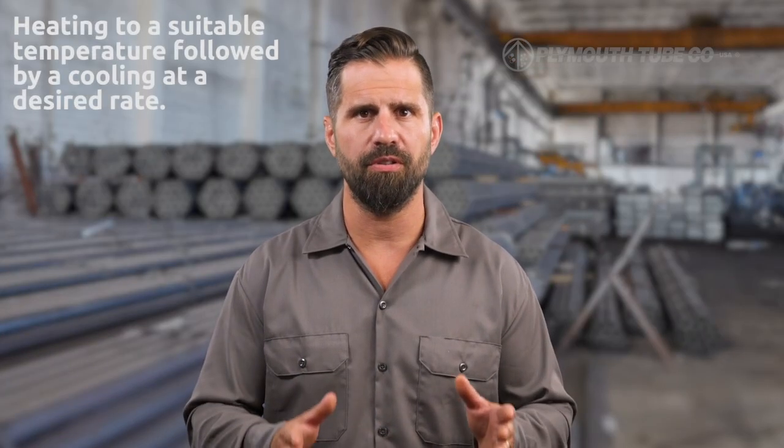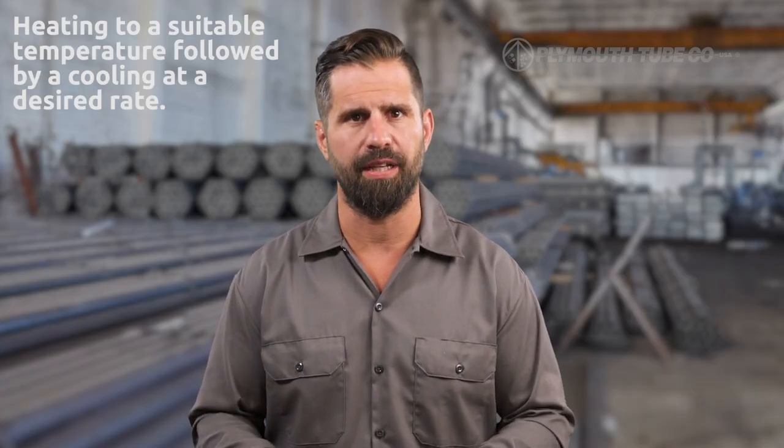Annealing is not only a broad and generic term, it's also one of the most misunderstood processes in metal manufacturing. The summary definition of annealing is heating to a suitable temperature followed by a cooling at a desired rate. In this module, we will discuss the process and benefits of annealing as well as its impact on product performance.